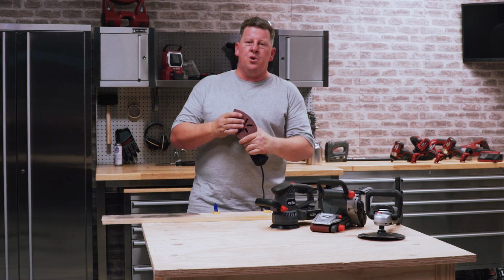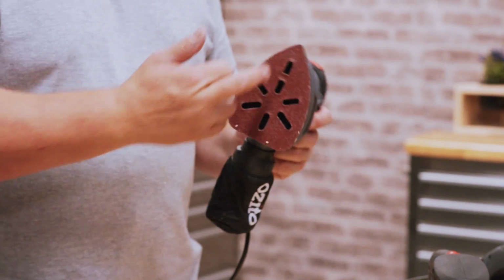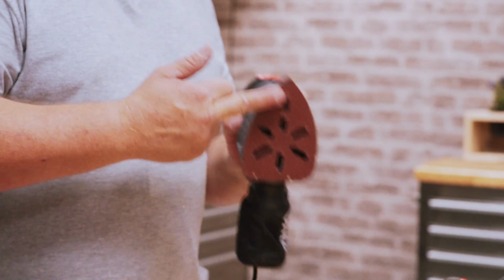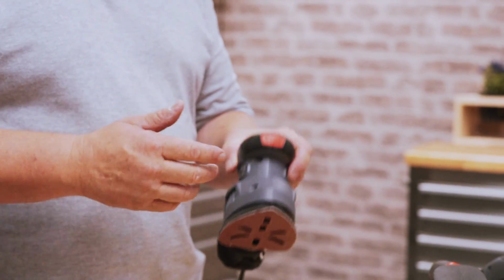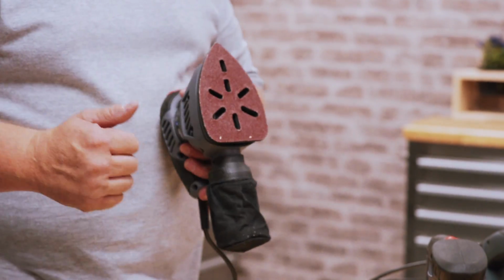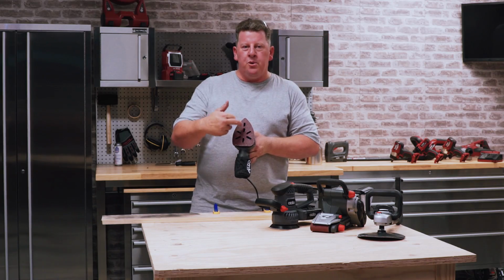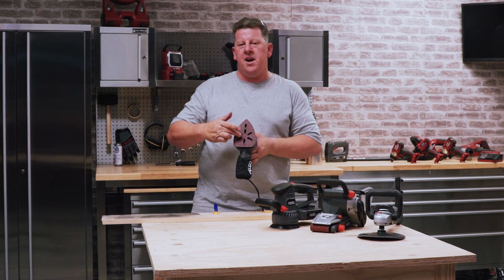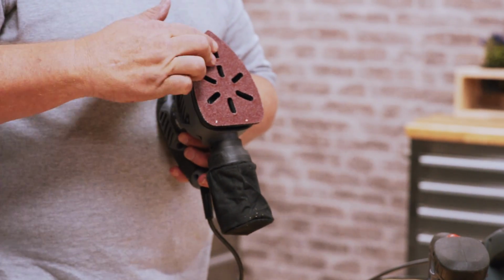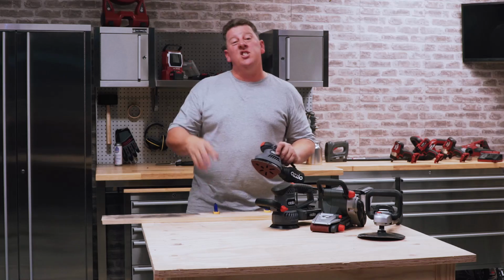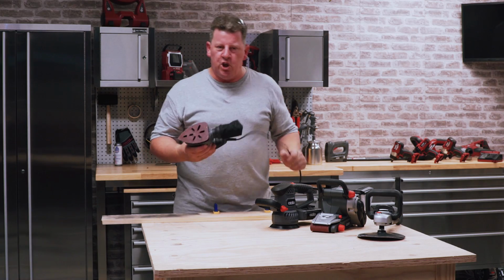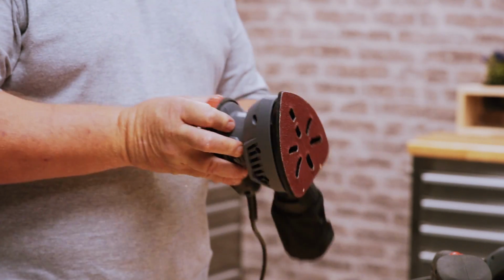This machine here is called an orbital sander. The base here will be all sorts of different shapes and sizes, but if it's called an orbital sander, it does the same sort of action. This pad will do an orbital action, like little circles. So each grain of sand on that sandpaper is going to do little circles. It's not really designed to remove a lot of material. It's more for a finishing sand.